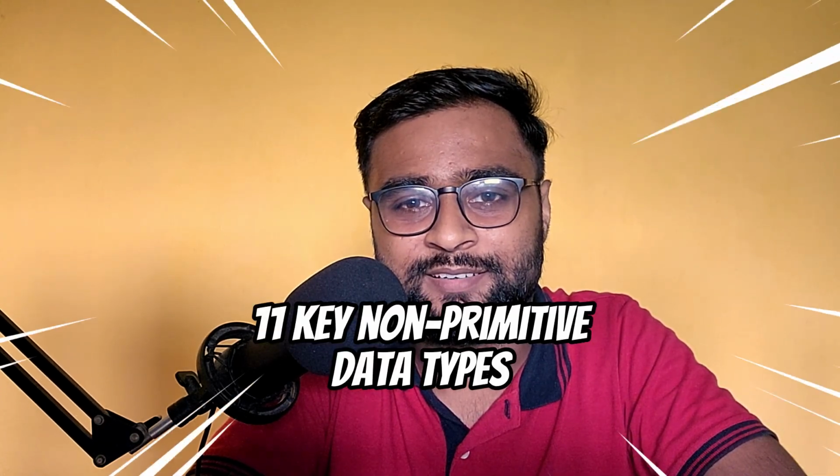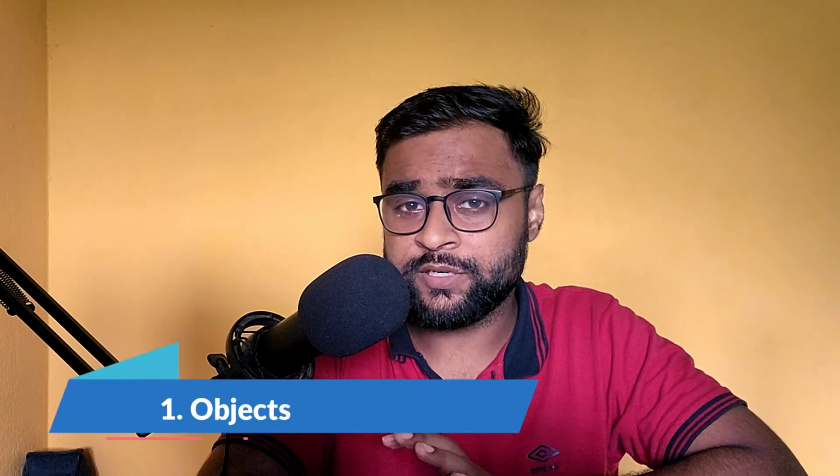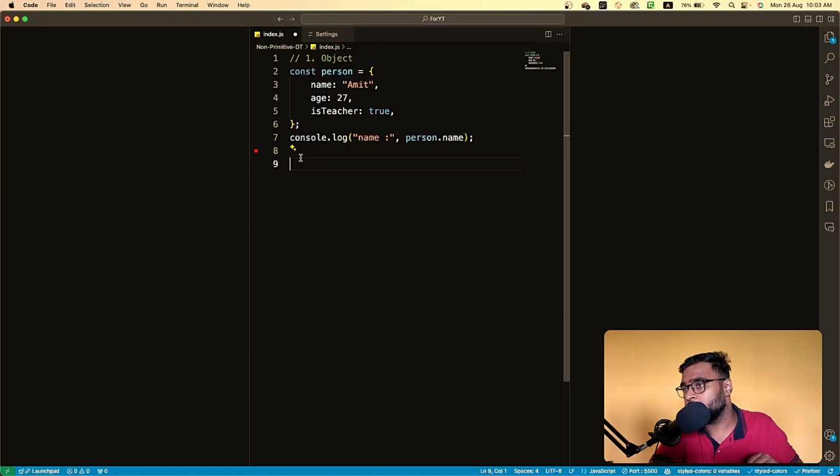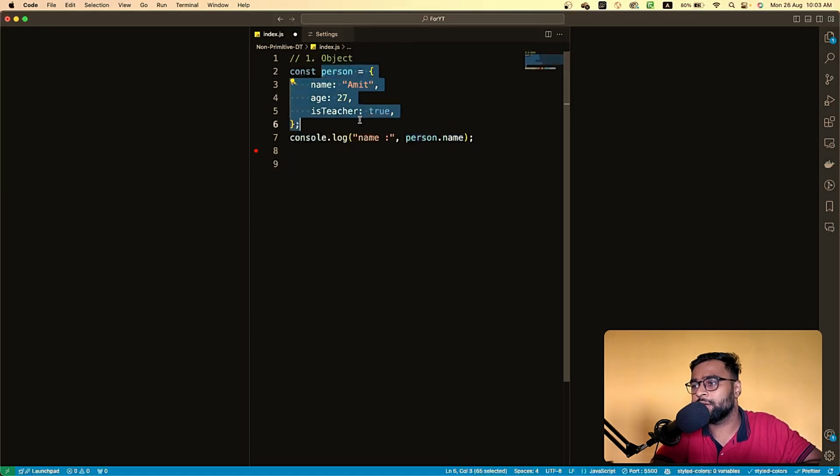So let's get started. First up, we have objects. Now objects are extremely powerful in JavaScript and they form the backbone of various JavaScript applications. Now what are objects? Objects are collections of key value pairs of related data in a single data type. And here is an example of how an object is created. With this literal we can create objects.